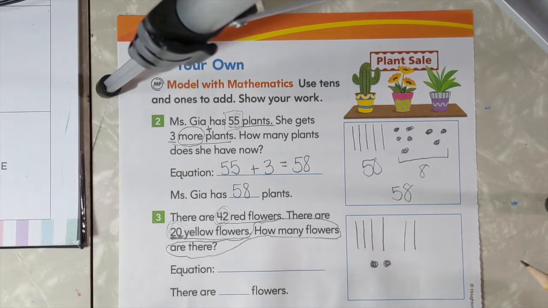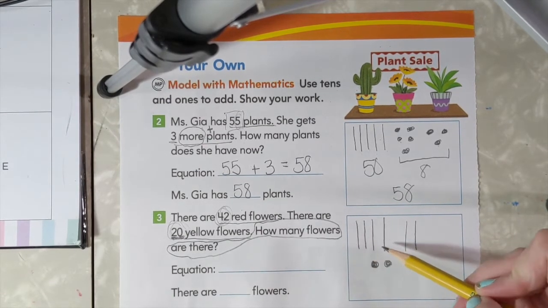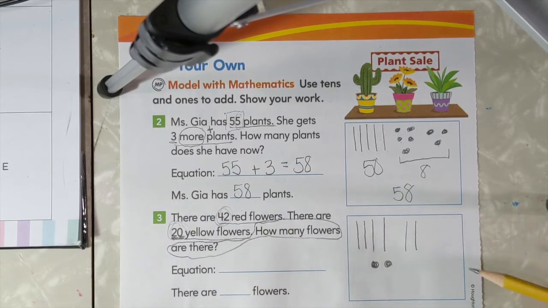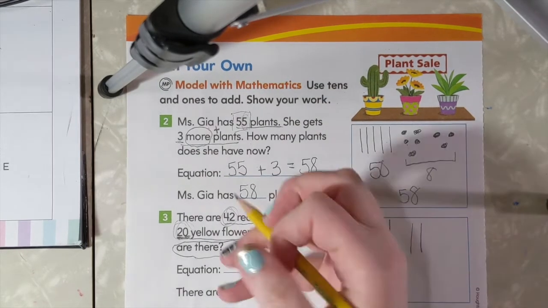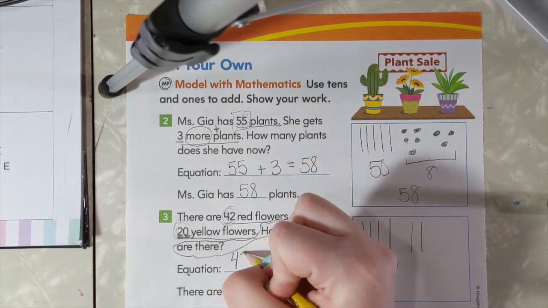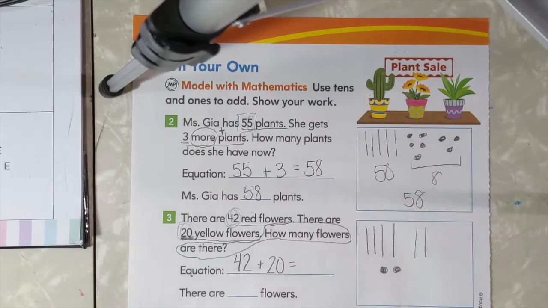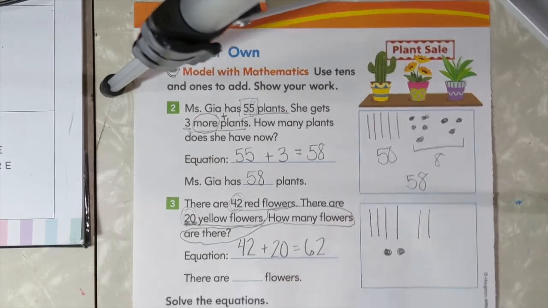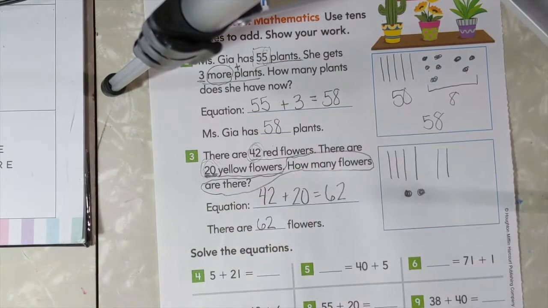So let's go ahead and count to see how many flowers there are all together. 10, 20, 30, 40, 50, 60, 61, 62. So 42 plus 20 equals 62. There are 62 flowers.